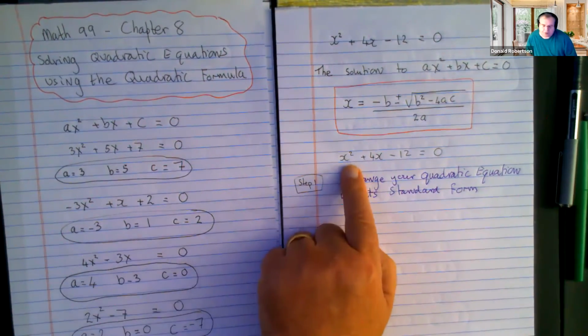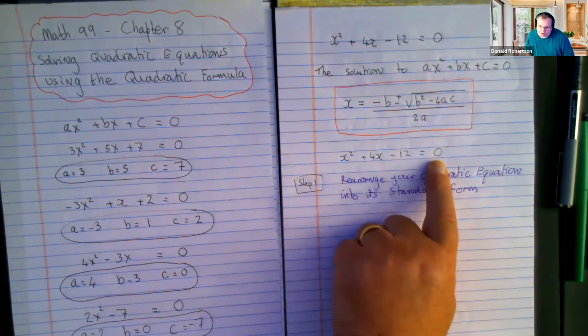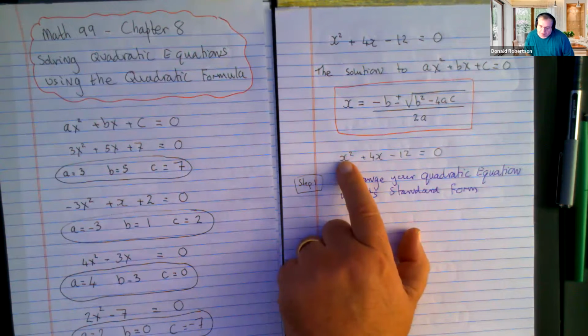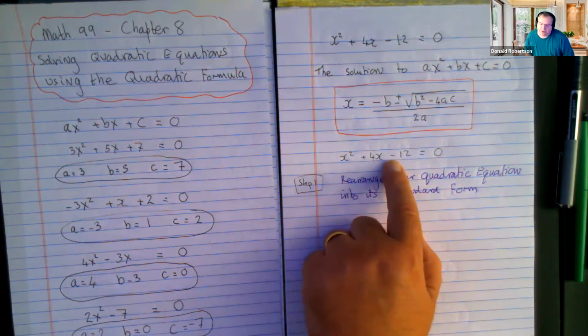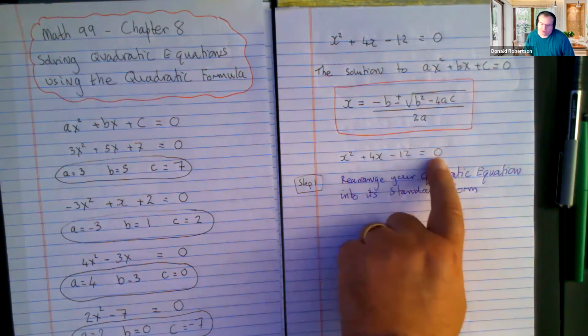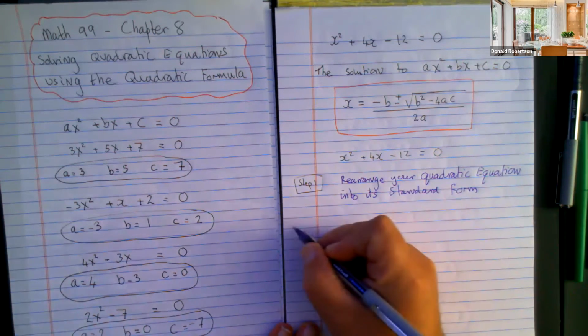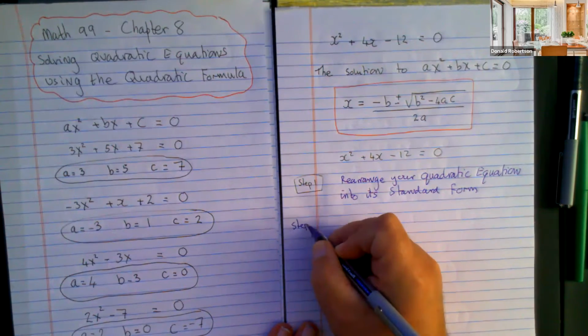Well, in this particular question, it's already done. Remember, when an equation is written in its standard form, it's so many x squareds plus or minus so many x's plus or minus a number equals 0. So that's step one, kind of already done, so we didn't need to do it.